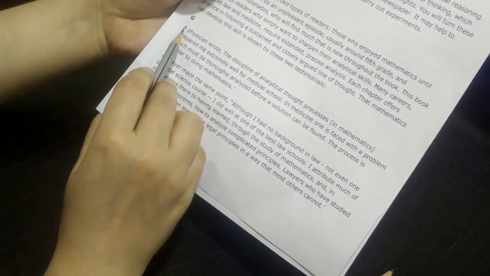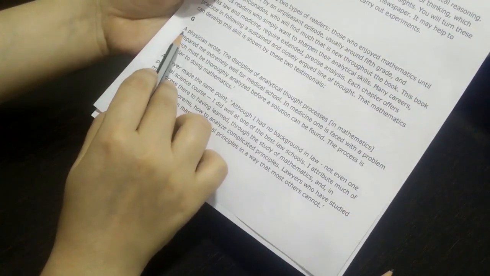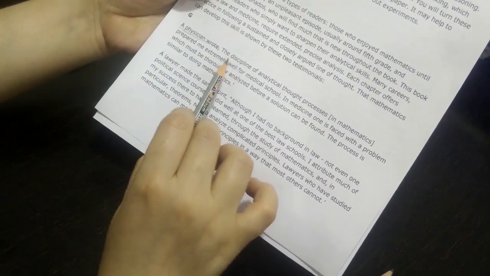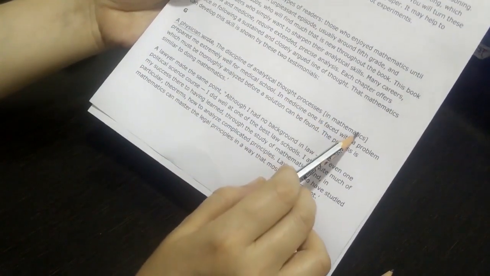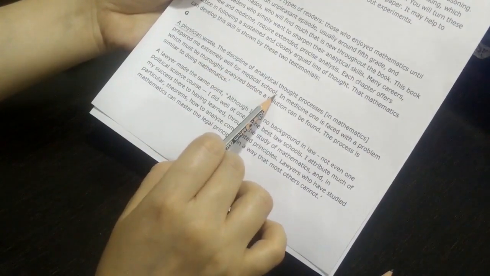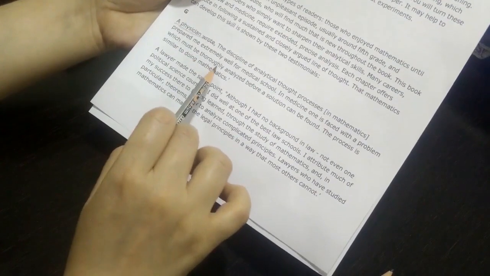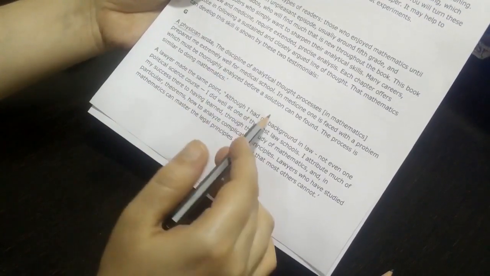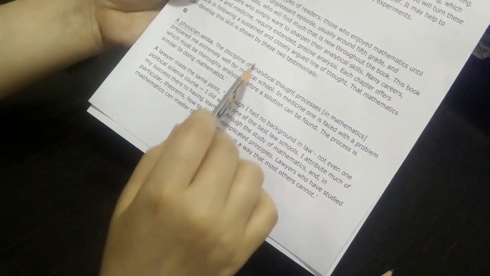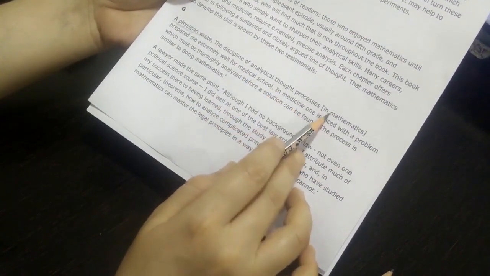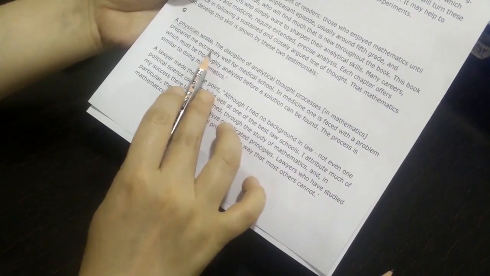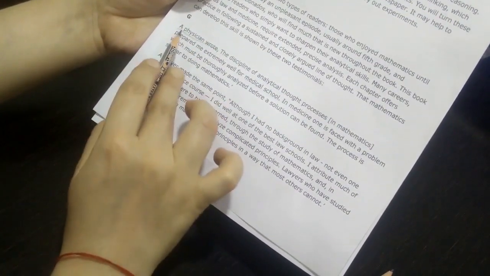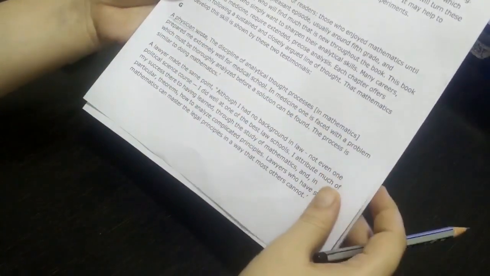Okay, the first example we are getting over here is in the first part of section G. A physician wrote, means a physician is sharing his experience. The discipline of analytical thought processes in mathematics prepared me extremely well for medical school. In medicine, one is faced with a problem which must be thoroughly analyzed before a solution can be found. The process is similar to doing mathematics. So he has been helped by mathematics, through the analytical thought processes which helped him prepare very well for medical school. So this is the first personal example in the first part of section G.